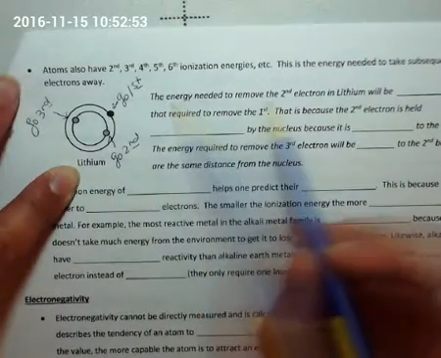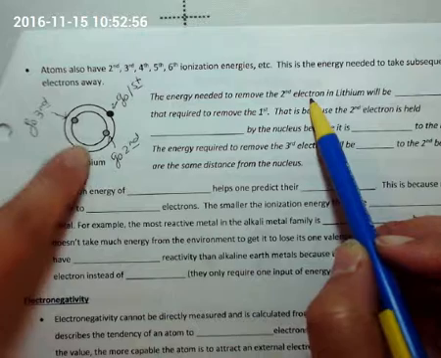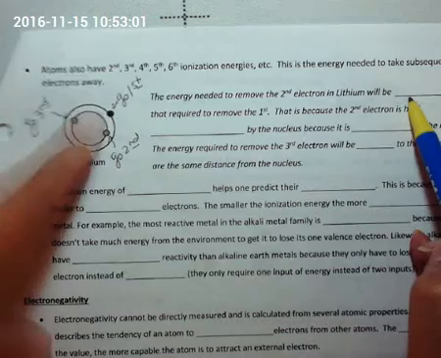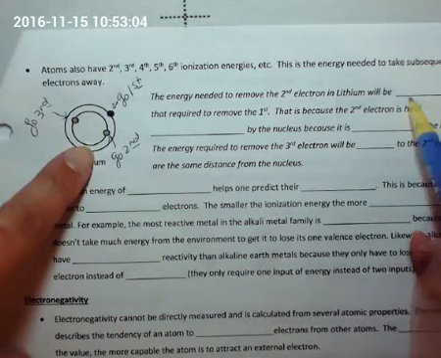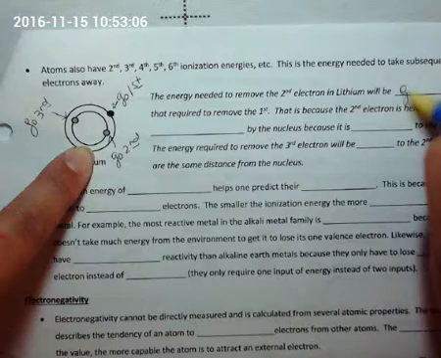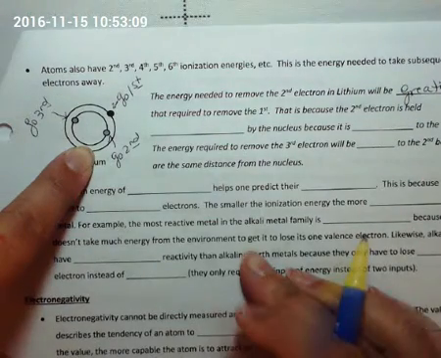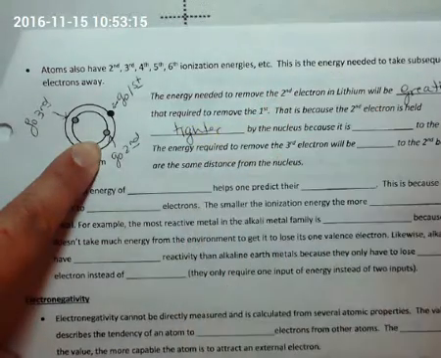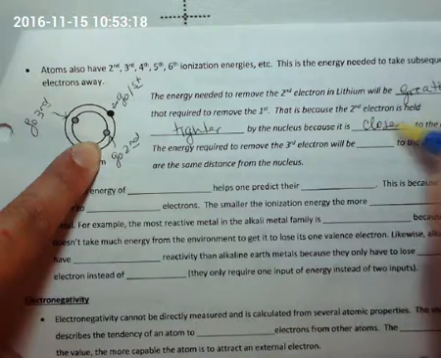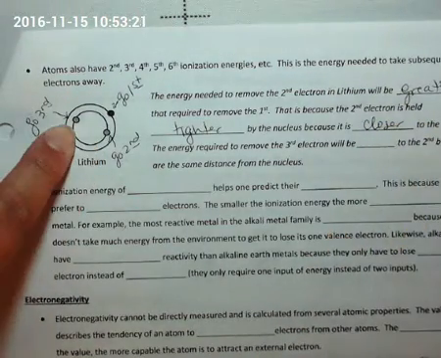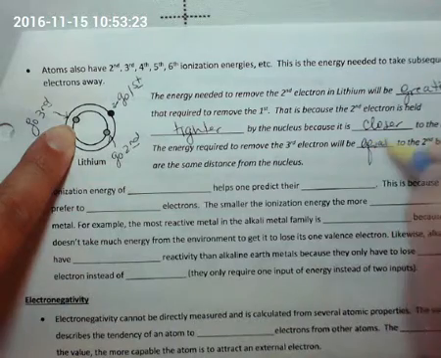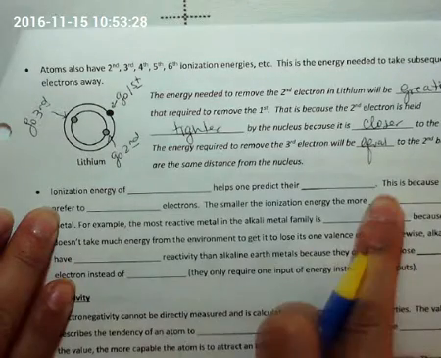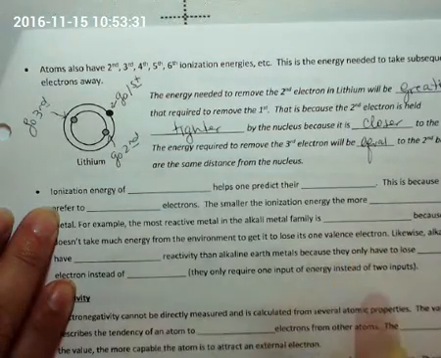The energy needed to remove the second electron in this specific example, is it going to be greater than, less than, or equal to removing the first one? What, Jasmine? It's greater. Why? Because the second electron is held tighter by the nucleus, because it is closer to the nucleus. The energy required to remove the third electron will be equal to the second, because they are the same distance from the nucleus. We're going to finish the next sentence, and then I'm going to show you a quick little video, and then we'll come back and finish this off.